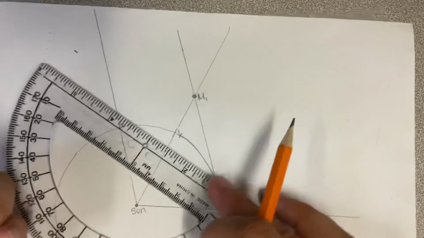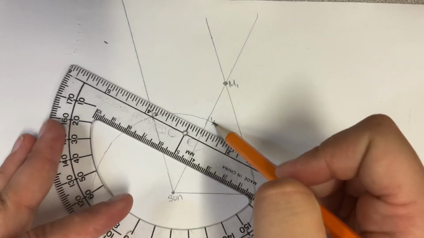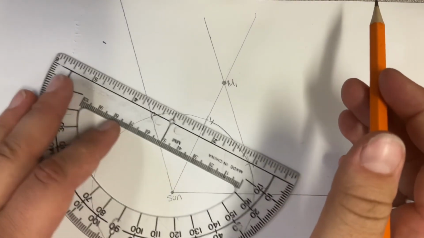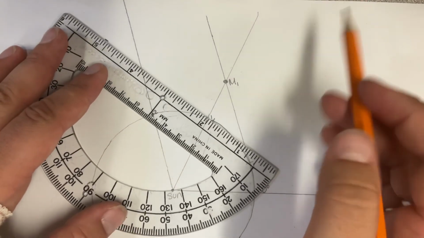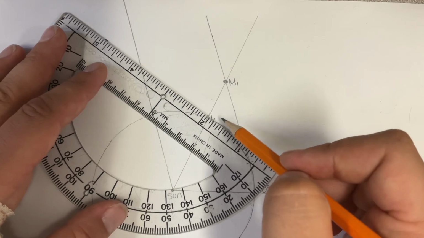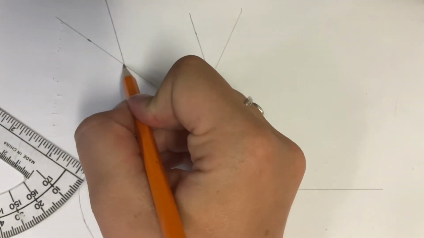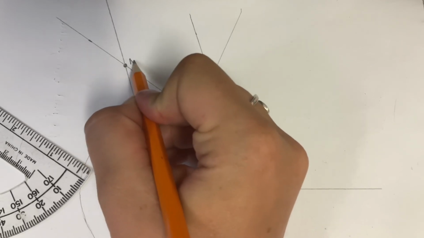Now we need to line up Earth's second plot and Mars's second point and draw a line. Where they intersect will be Mars's second point.